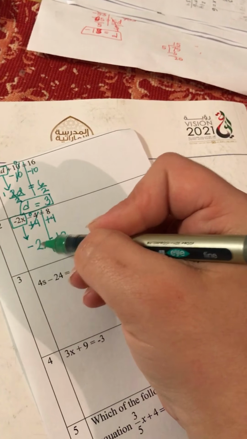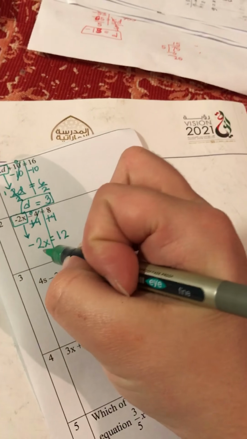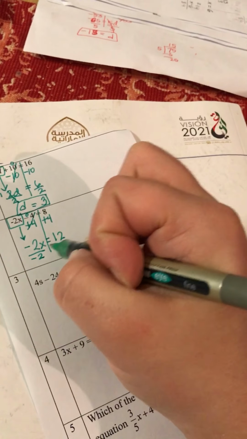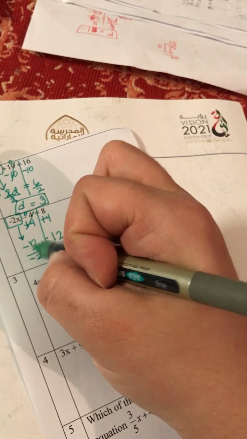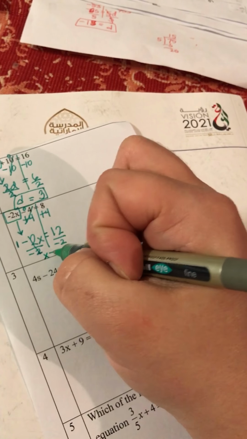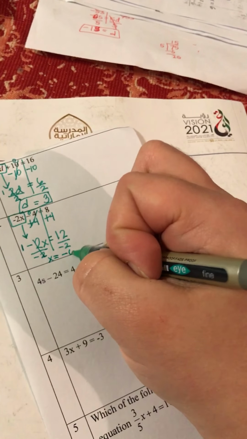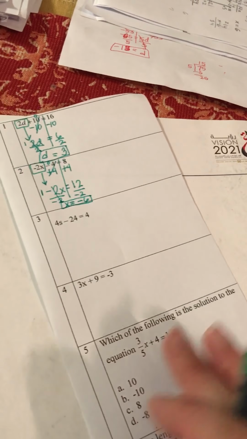Again, I want to divide the 2 and the x. I don't want them to be connected anymore. So I'm going to divide by negative 2 because that's the number that's being multiplied by the x. These will cancel and give me 1. 1x is the same as x. 12 divided by negative 2 is negative 6. So x is equal to negative 6.